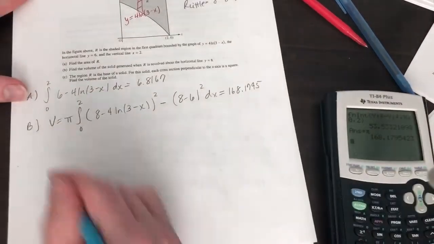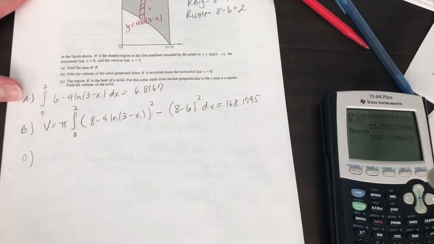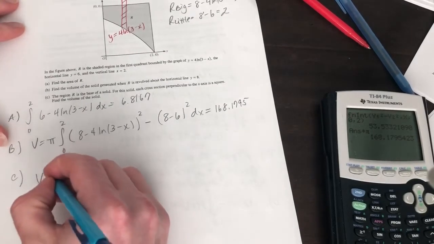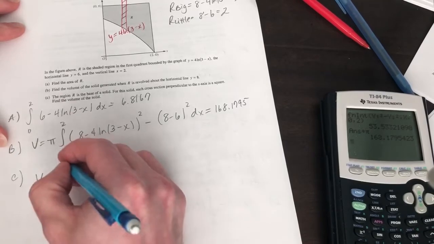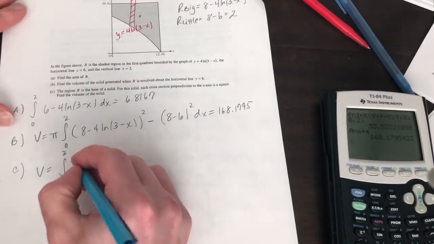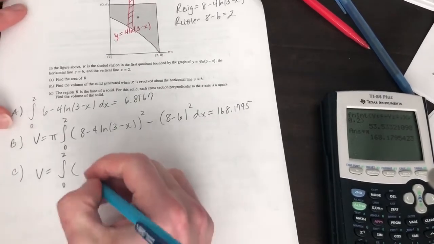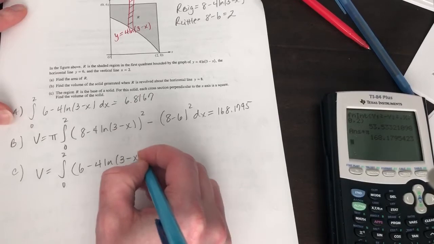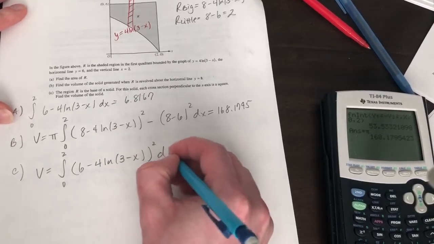Okay, part C. The region R is the base for a solid for which each cross-section perpendicular to the x-axis is a square. Find the volume of the solid. So volume is going to be the integral of the area. Area of a square is side squared. So it's going to be your top curve minus bottom curve, like that.